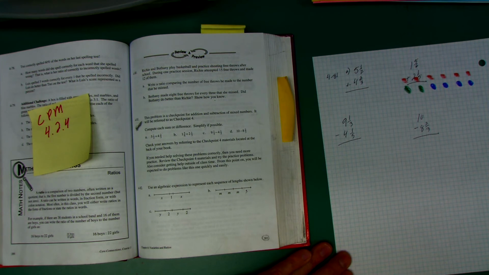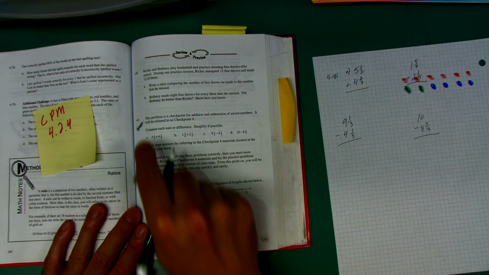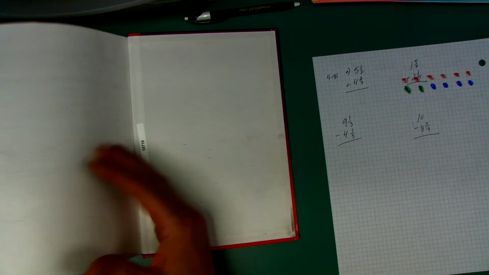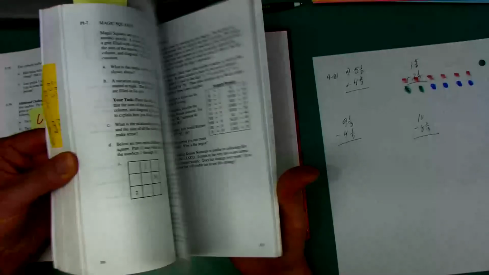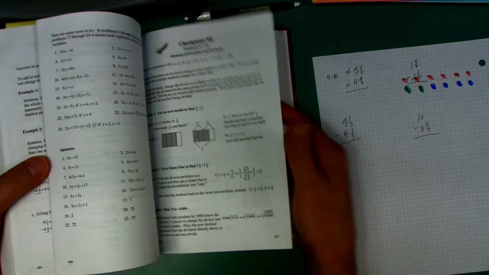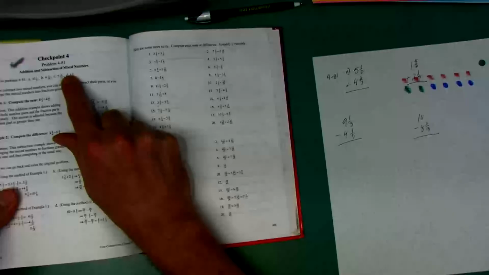I'm starting to wonder, did we do these on a warm-up last week? Either way, check this out. Checkpoint 4-81. When I go in my book and go towards the back, there's a spot where they have checkpoint problems, right? And we're looking for checkpoint chapter 4-81.